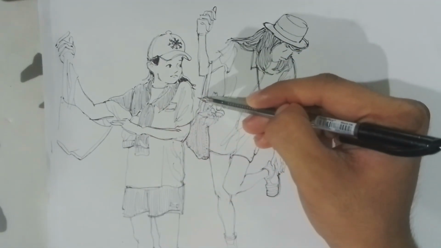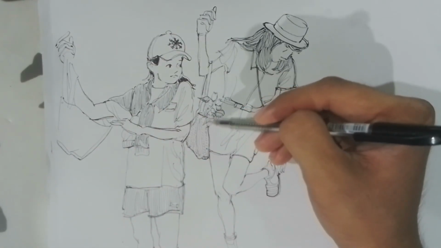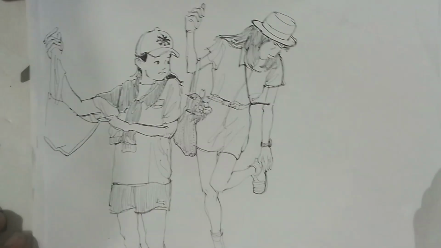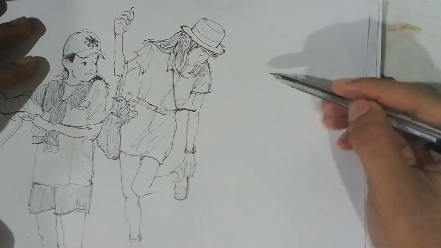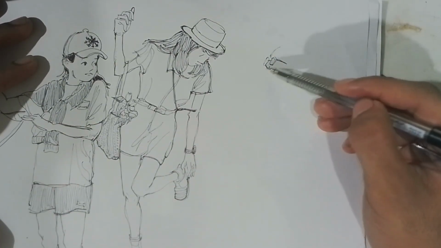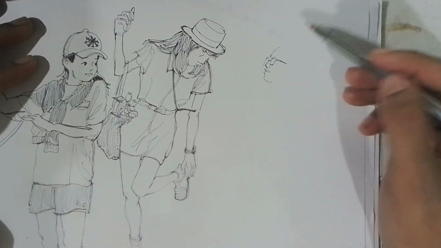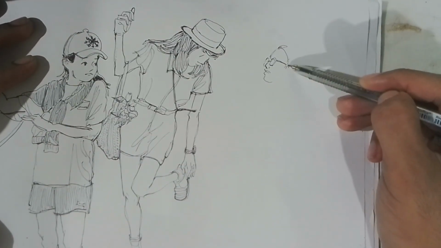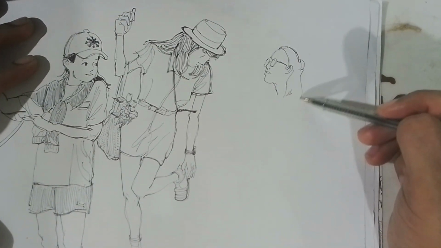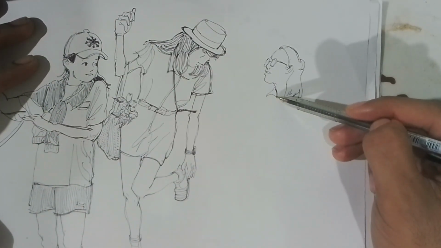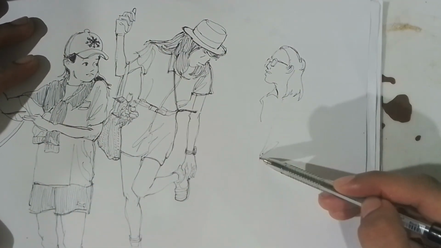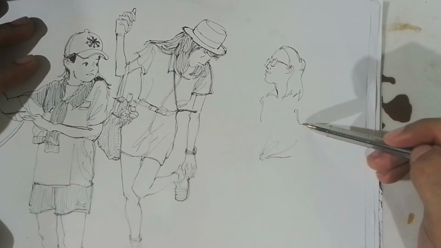As you can see, the big difference that I have now in my art compared to the ones that I've posted like 3, 4, 5 months ago is that I don't use construction blocks anymore. I don't use two cubes, two elongated cubes anymore to represent the rib cage and the pelvis. I just directly draw. And to be able to come to this place right now, I had to go through that phase where I used construction blocks.